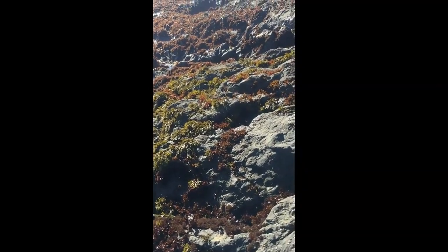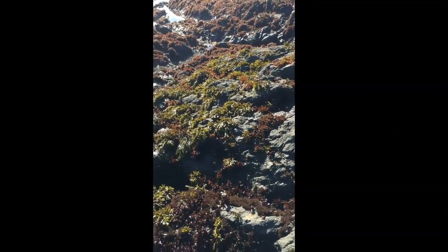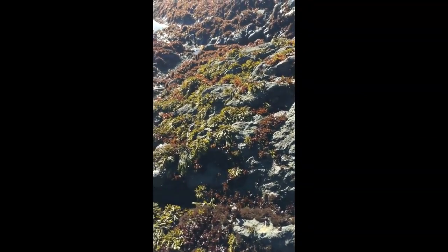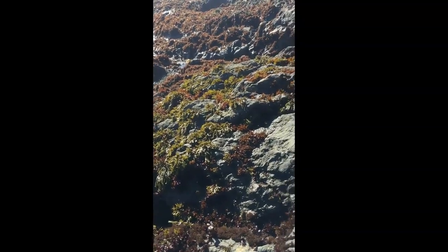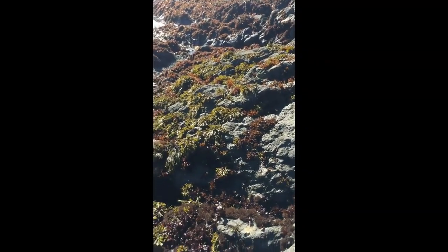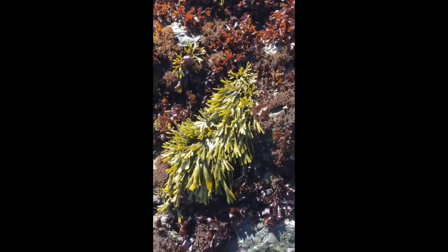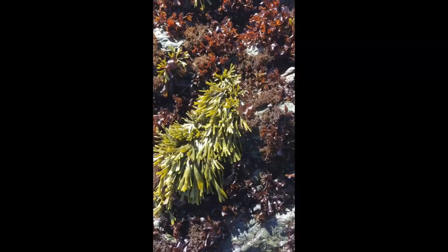Alright, so it doesn't look like I found any green algae. This is actually red algae, and then the one that looks greener is actually brown algae. It's the rockweed that I was talking about, so I'm going to show it to you as like a larger kind of alga example.